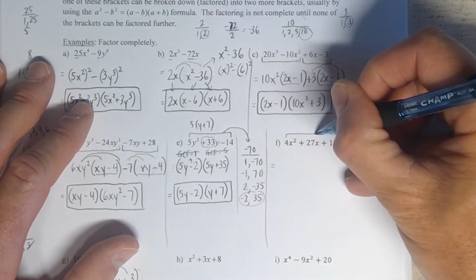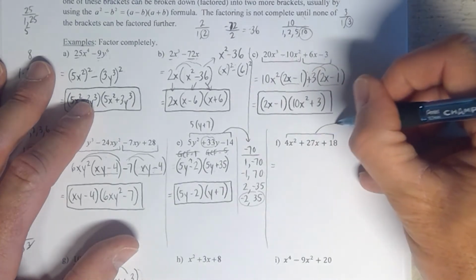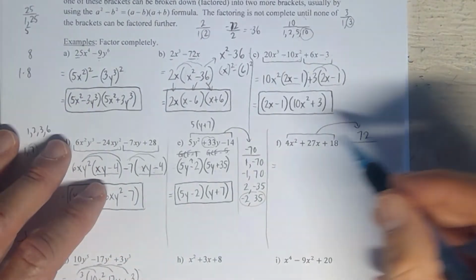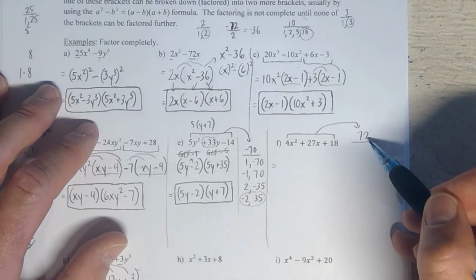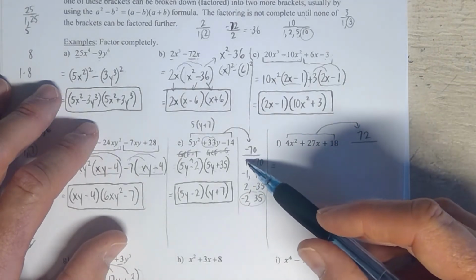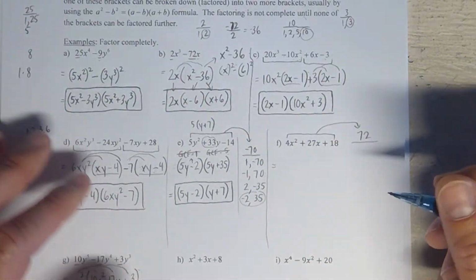4 times 18. That's equal to 72. Okay. Notice that's positive. It's not negative. So you don't have that situation where it's going to be two different pairs of factors. You're not going to have positive, negative, negative, positive.